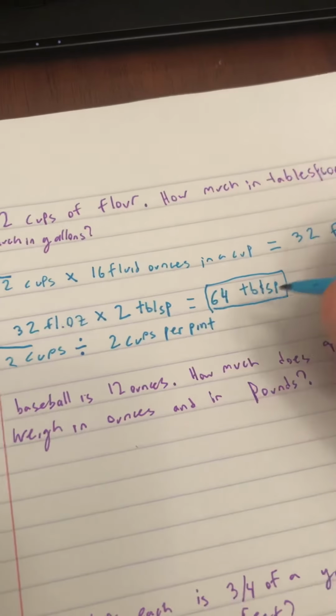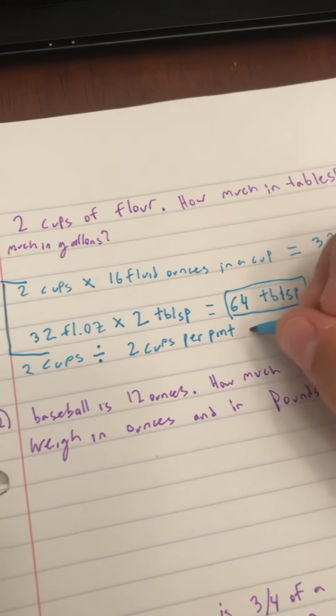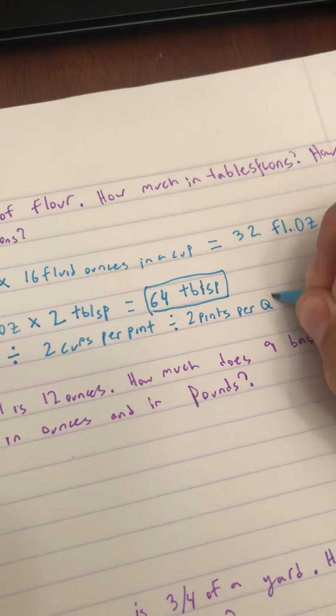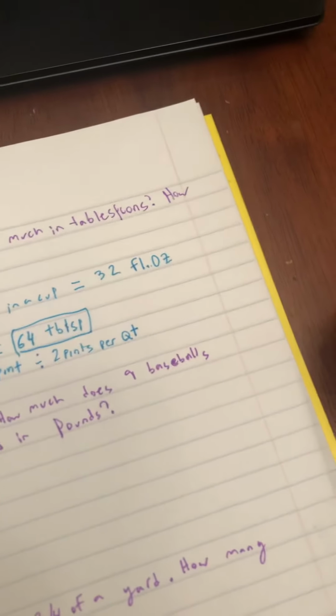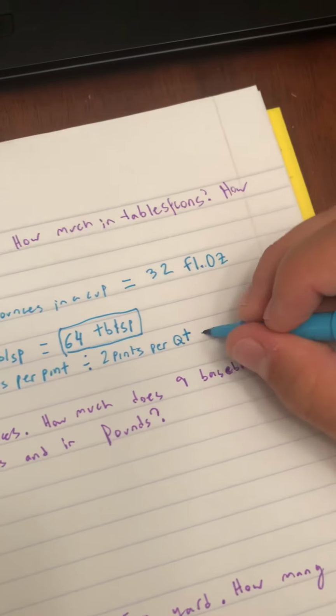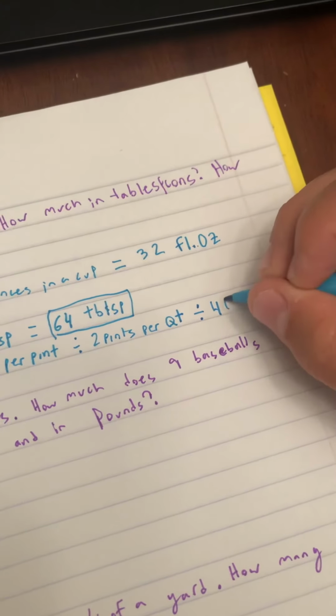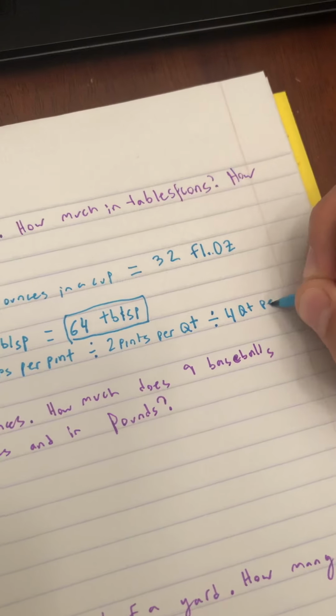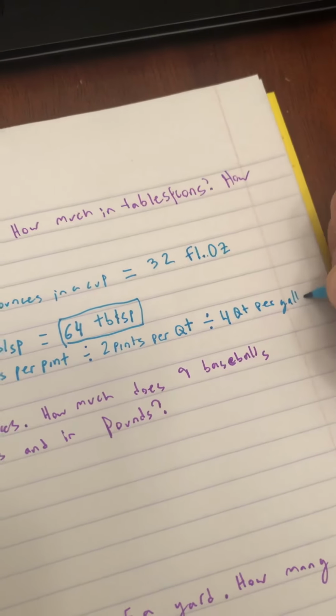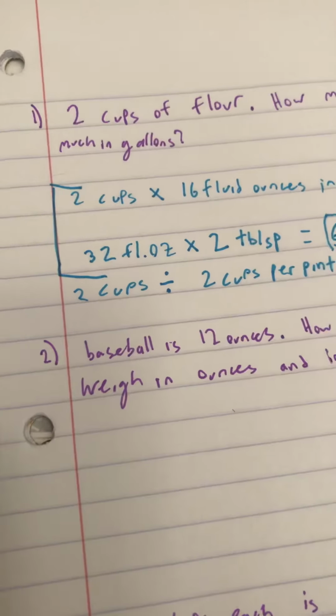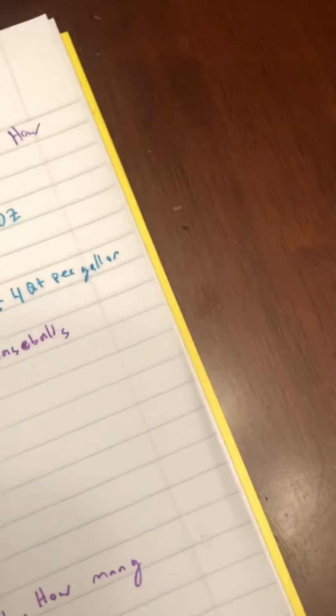So now we're in pints, and we need to divide again. We have 2 cups per pint. We have 2 pints per quart. QT is quart. And we divide again, because we're going into something bigger, 4 quarts per gallon. So we've gone all the way from cups to gallons using our chart.